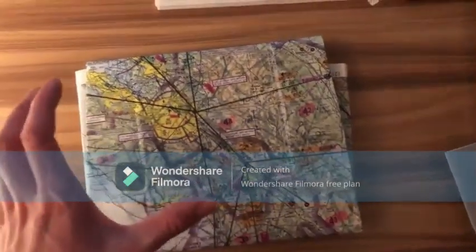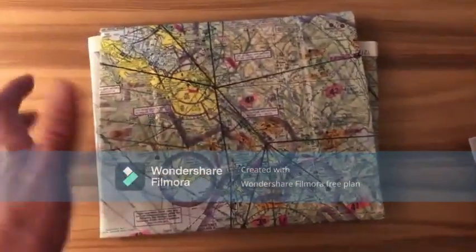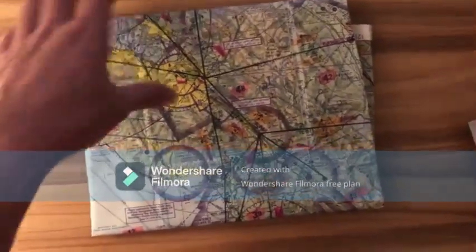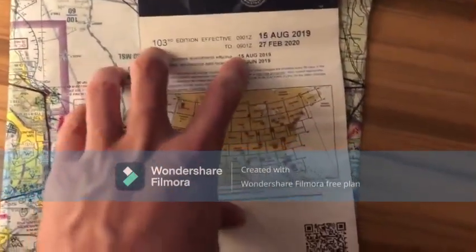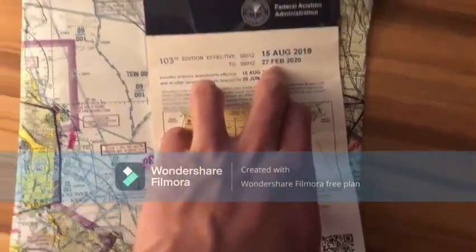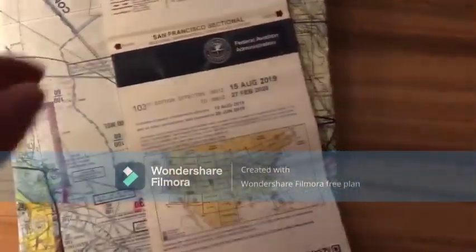Okay, next we have the map. This map is called a sectional chart, used for VFR flying, and it especially comes in handy for a private pilot license. This map covers the airspace of San Francisco. When you have this chart, you want to verify the valid date of this chart, because you don't want to use a map that is already expired.